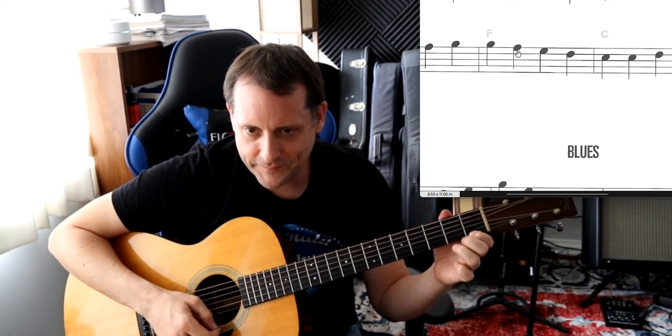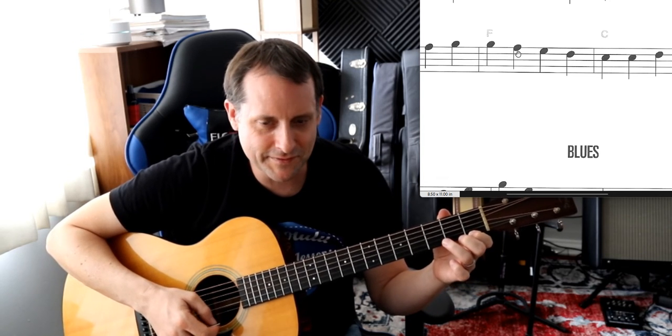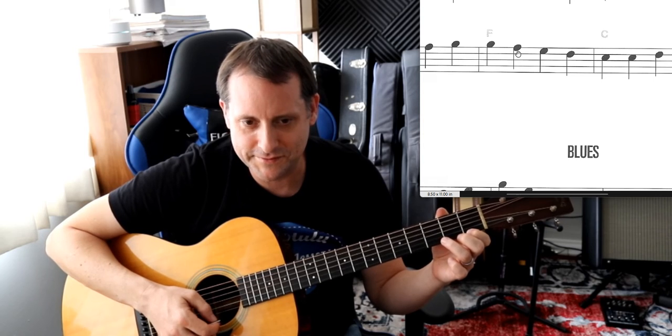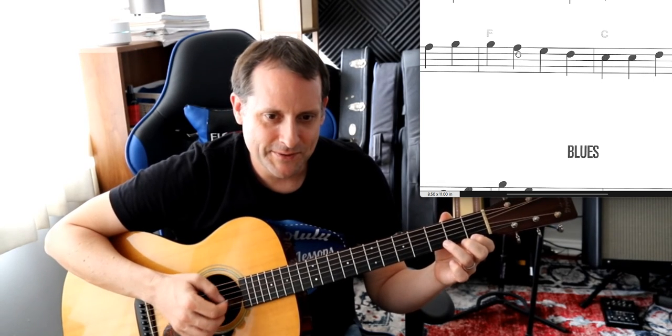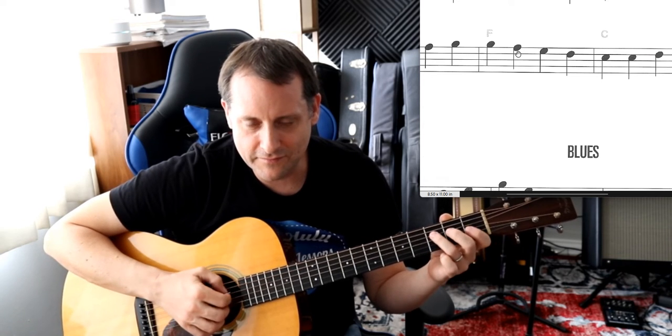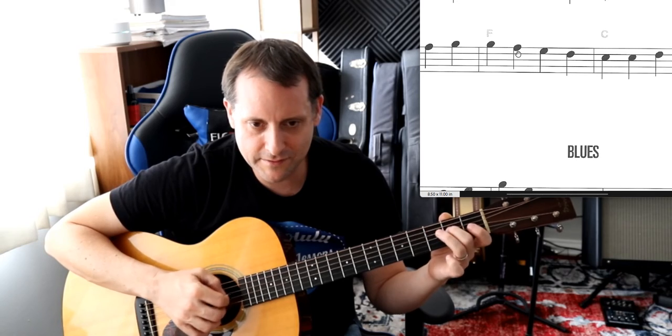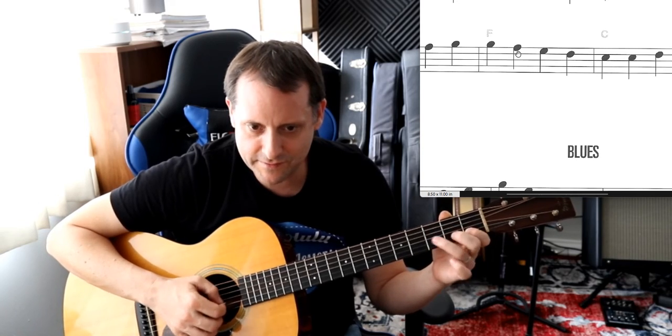here's F. Okay, now this is called notes on the second string, so we know that it's not C, D, E, F, it's not this F, okay, but it's the F an octave higher. So C, D, E, F, G, A, B, C, D, E, F, and there's our F. Okay, so we can use the scale to find notes.